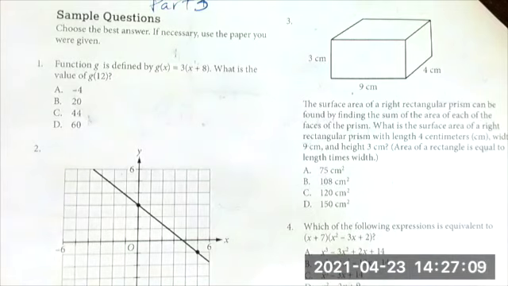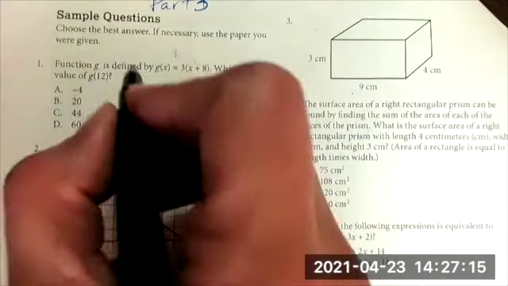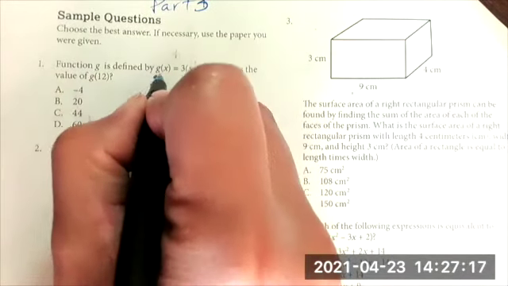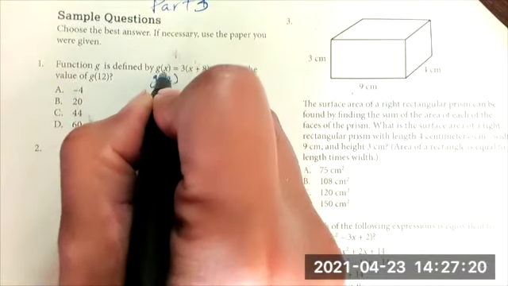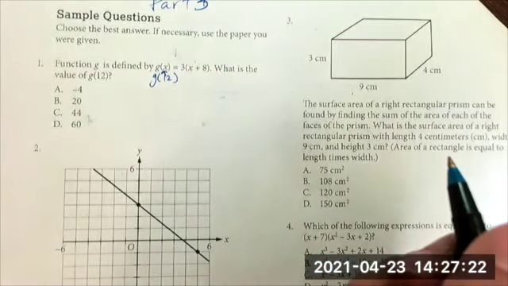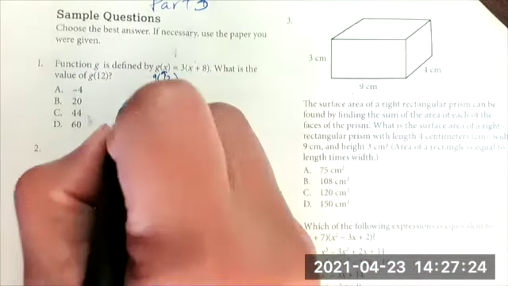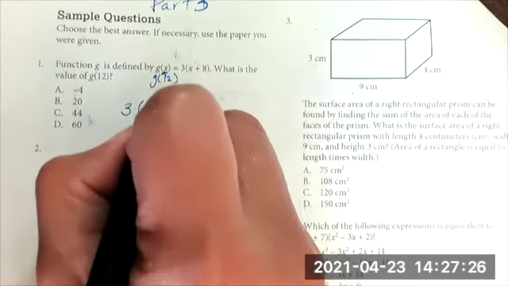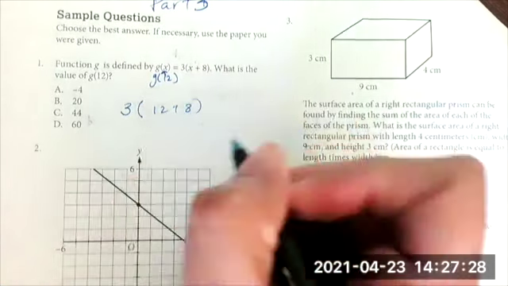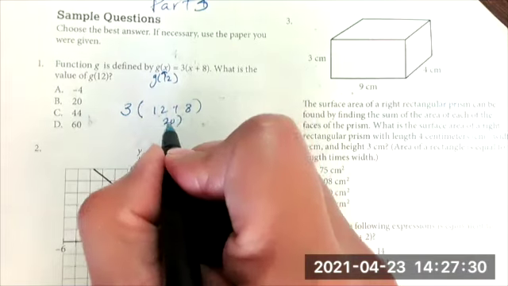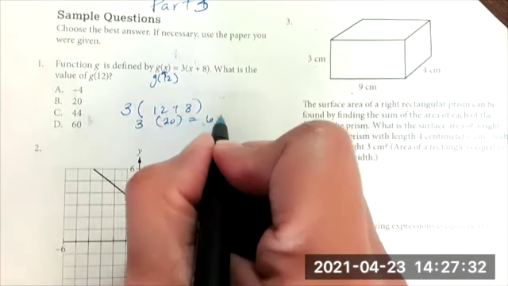All right, function g is defined by g of x equals 3 times x plus 8. What is the value of g of 12? This is how I write this. The 12 in g of 12 is taking the place of my x. So instead of writing x, I am going to write 12. So 3 times 12 plus 8. 12 plus 8 is 20, times 3 is 60.